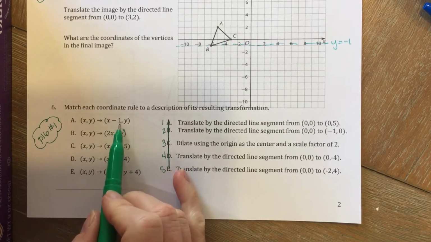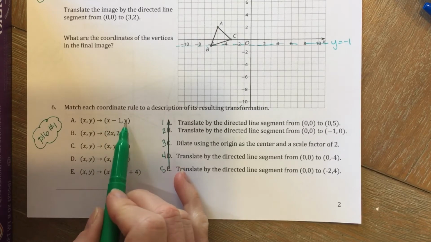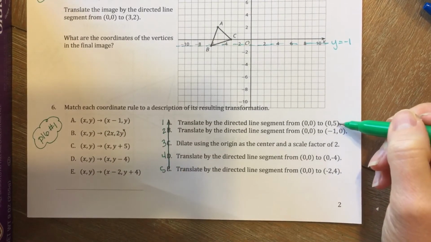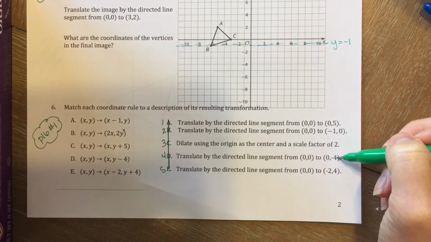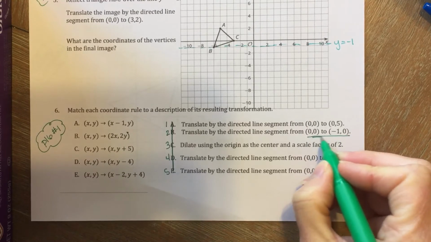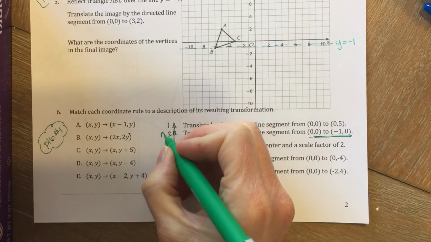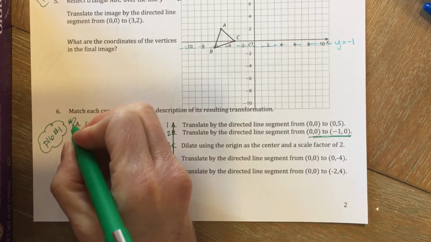This is a translation. I know because I'm just taking 1 away from my x term, and I'm not changing my y value at all. So I look through my translation choices where it looks like I'm taking 1 away from my x coordinate, but I'm not changing my y coordinate at all. So it looks like A goes with number 2.